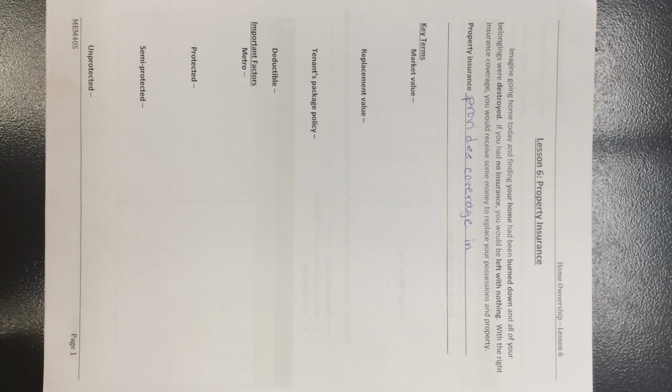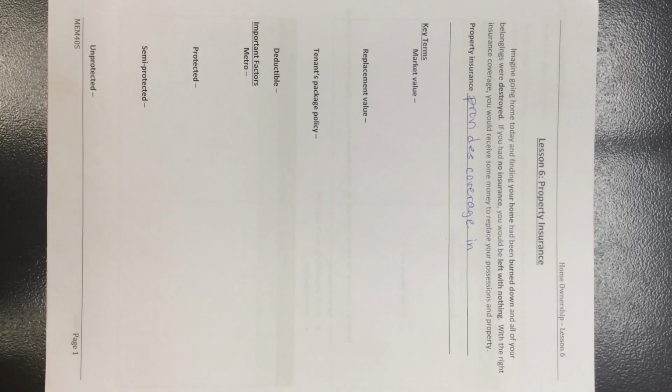So imagine going home today and finding your home had been burned down and everything was destroyed. If you had no insurance, you'd be left with nothing. Everything you'd put into the things that you bought and the home itself would just be gone. With the right insurance coverage, you would receive some money to replace your possessions and property.